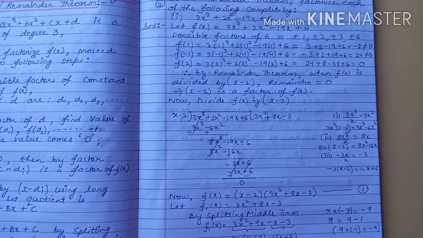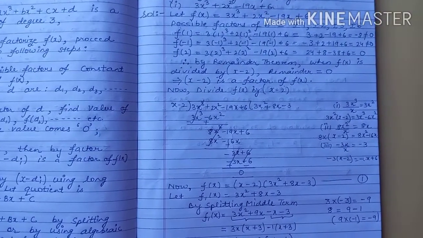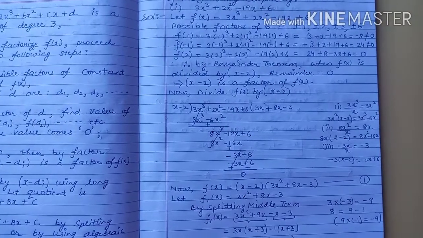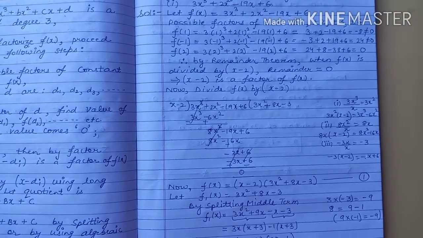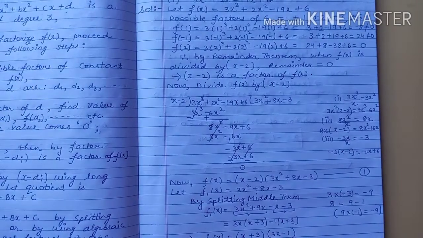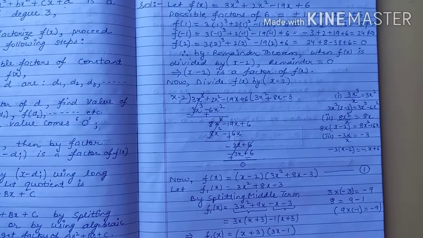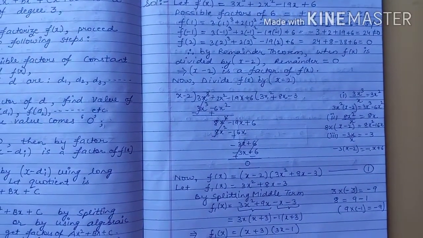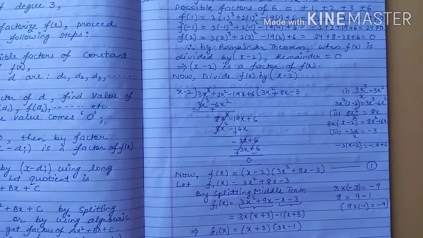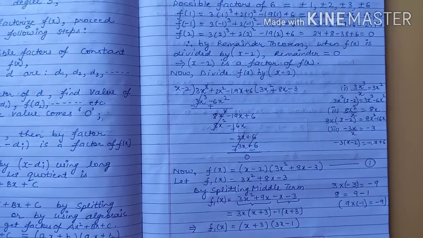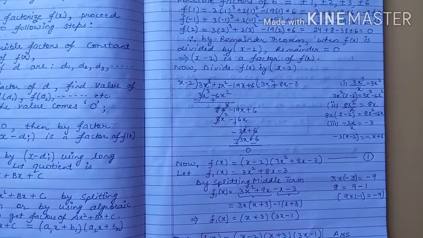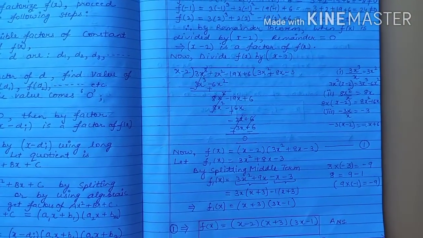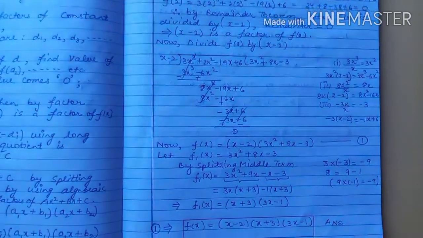So now we divide f(x) by x minus 2. You know the method of long division. We make the first term of the dividend equal by multiplying some term with the divisor. So first we multiply the divisor by 3x square, then 8x and then minus 3, and we will get remainder 0. So f(x) can be written as divisor into quotient. Divisor is x minus 2 and quotient is 3x square plus 8x minus 3. So now we will consider the quotient separately and give it the name f1(x).